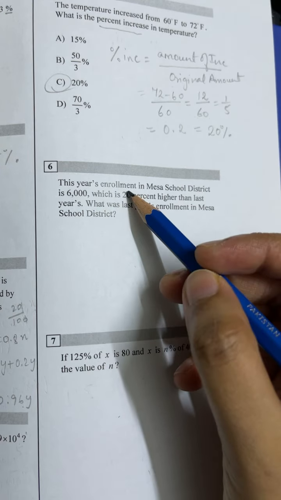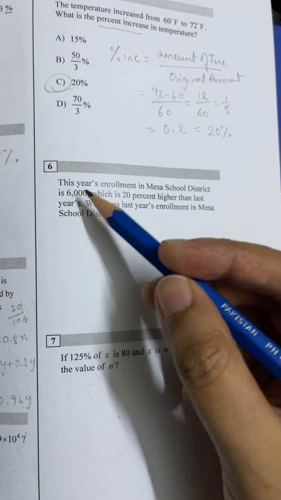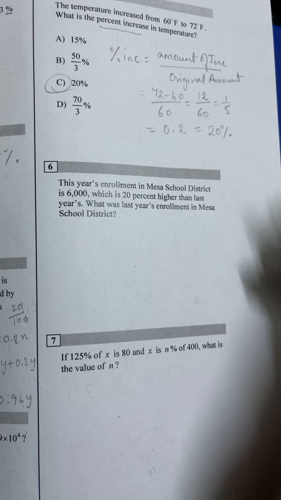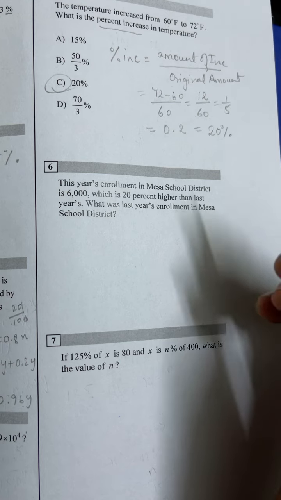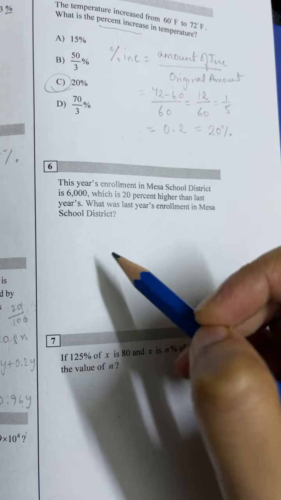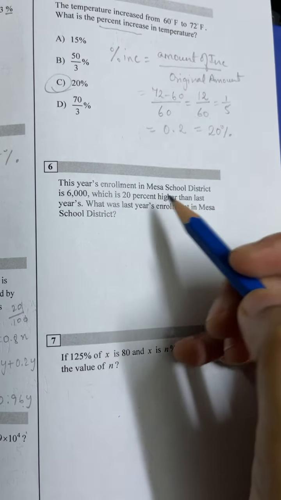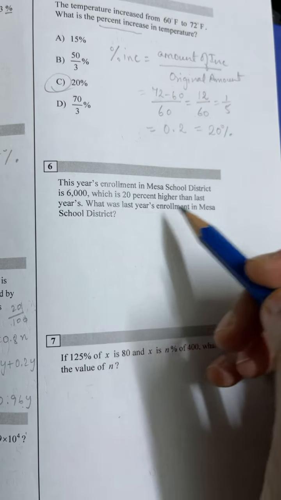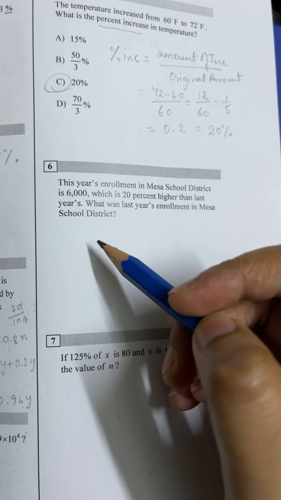This year's enrollment in Mesa School District is 6,000, which is 20% higher than last year's. What was last year's enrollment?